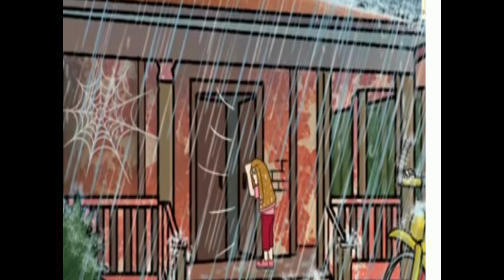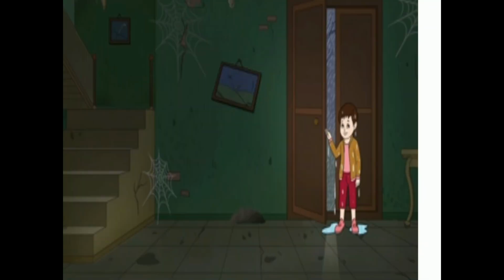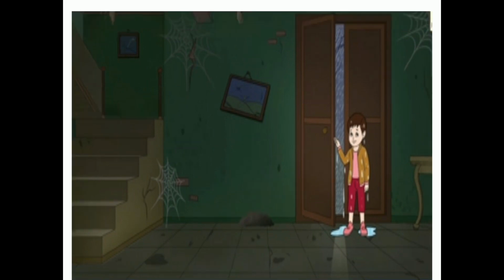Suddenly the wind blew very strongly. Because of this strong wind, Victor and the porch were also soaking. The wind had blown open the house door, so he went inside to protect himself from the rain.